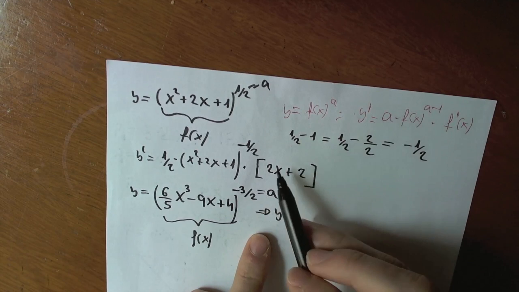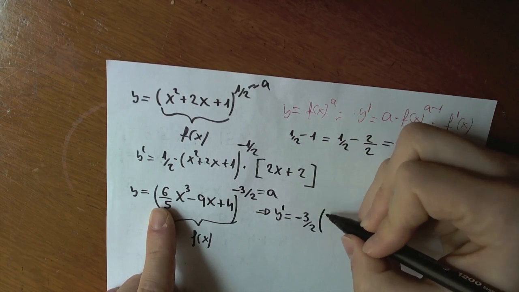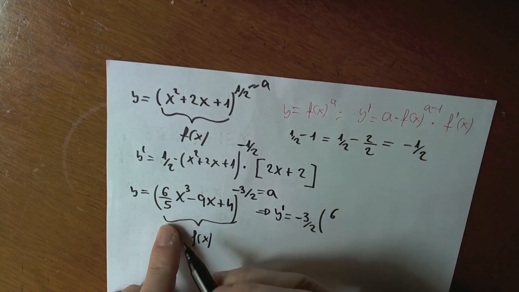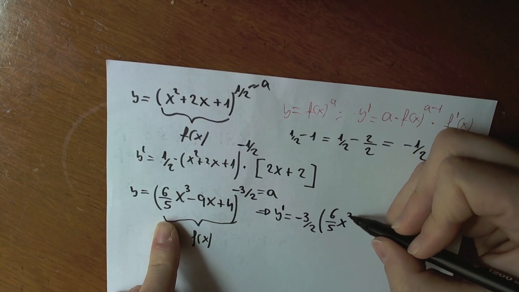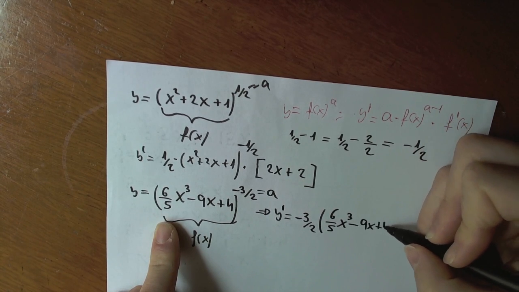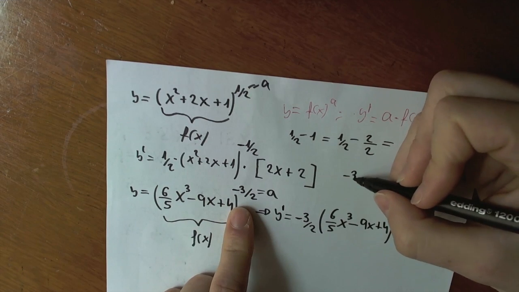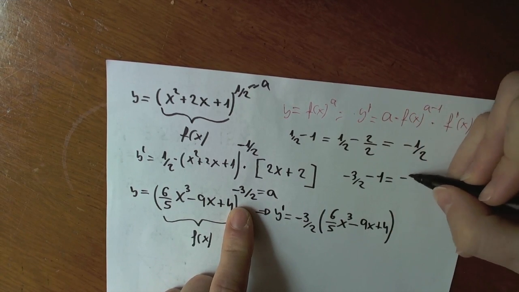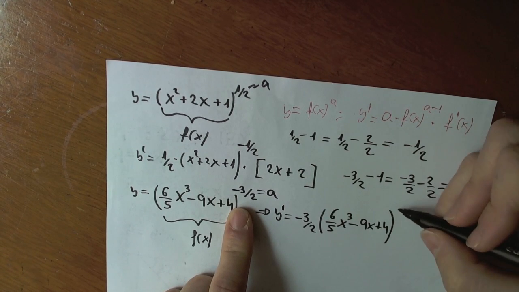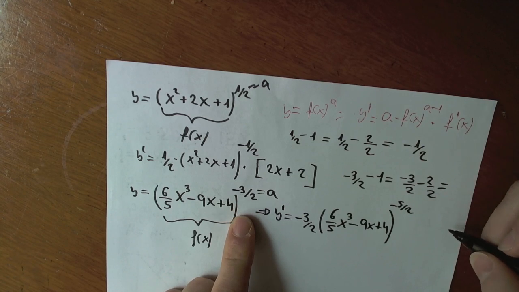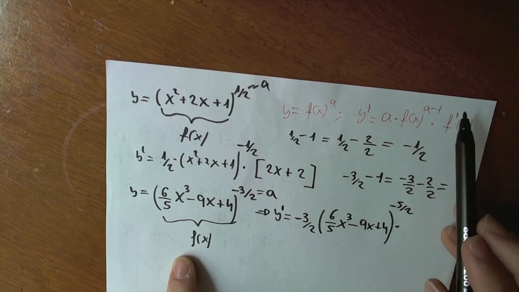First, the a goes down. The minus 3 divided by 2 goes down here. And we just put the f(x) the same as it was, 6 divided by 5, x to the power 3 minus 9x plus 4. And then the power, we need to decrease 1 unit. So minus 3 halves minus 1 is the same as minus 3 divided by 2 minus 2 divided by 2. This is minus 5 divided by 2. So I would write it here, minus 5 divided by 2. And then multiply by the derivative of f(x), as it says here.